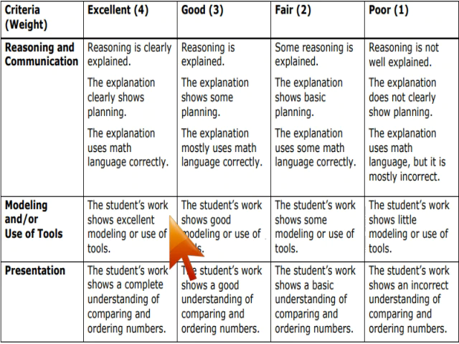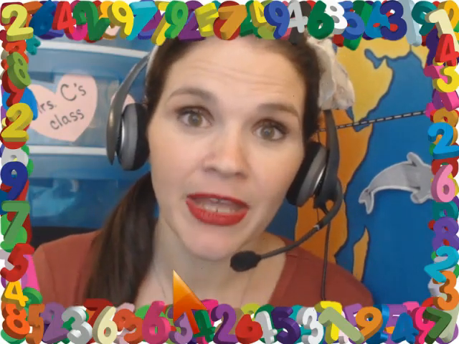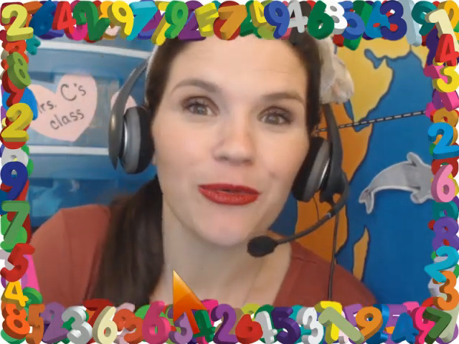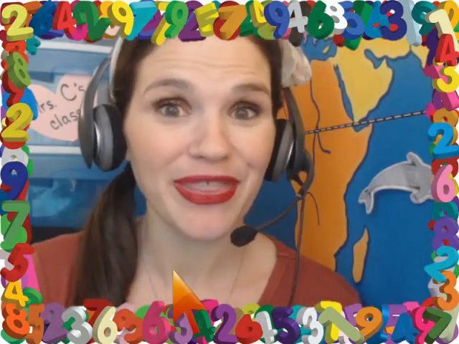The next area says the student's work shows excellent modeling or use of tools. I know in this assignment there's a little bit of drawing involved. I want to make sure that when I do those drawings, it matches up to the math work that I'm completing. The next section says the student's work shows a complete understanding of comparing and ordering numbers. So that is what we will be doing today. We'll be talking about numbers that are greater than or bigger and numbers that are less than or smaller. We're going to be comparing those numbers when we're talking about planning a birthday party.